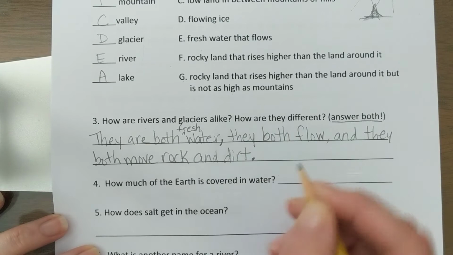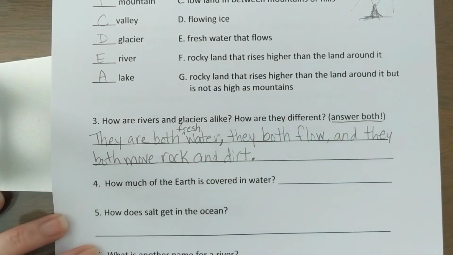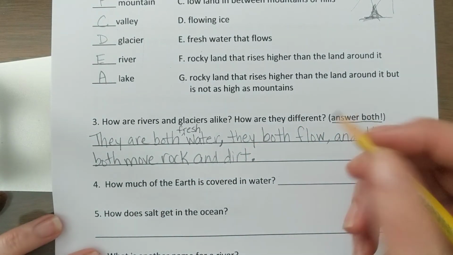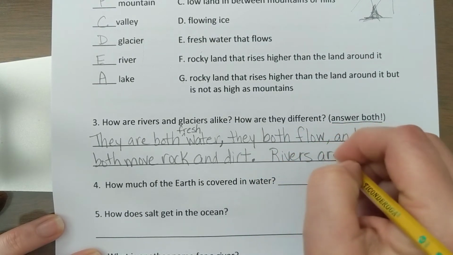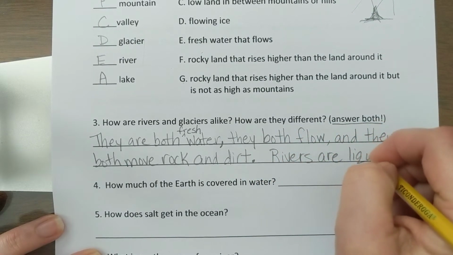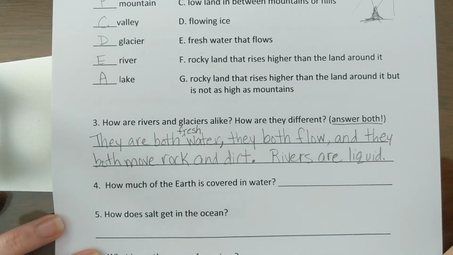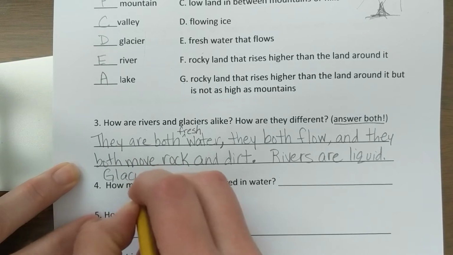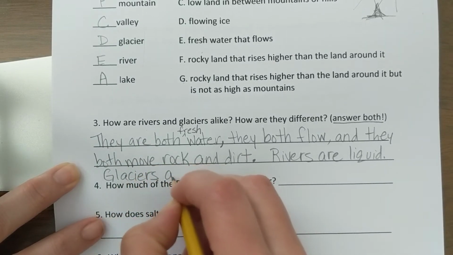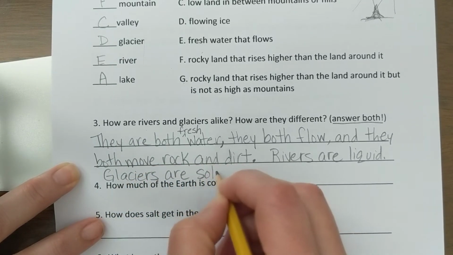Okay, now let's answer the second part. How are they different? Rivers are liquid and glaciers are solid.